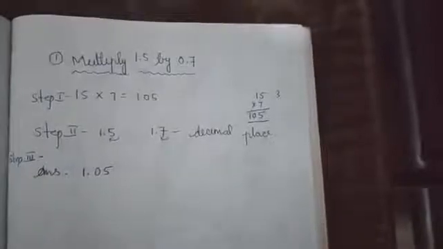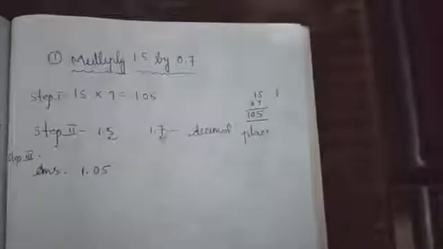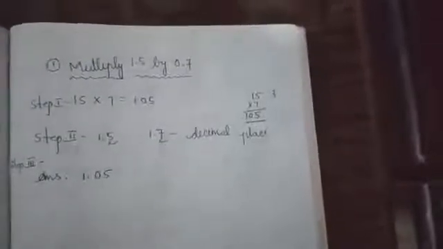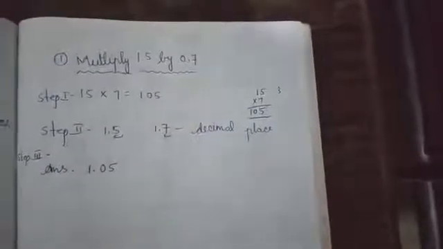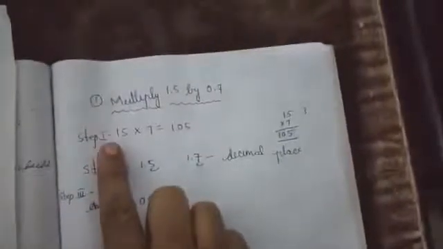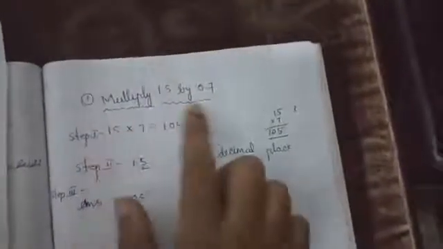Today we are mainly going to focus on multiplying decimals with decimal points, which you have already learned. Here is one example sum I have done in my notes, and I will explain it step by step.